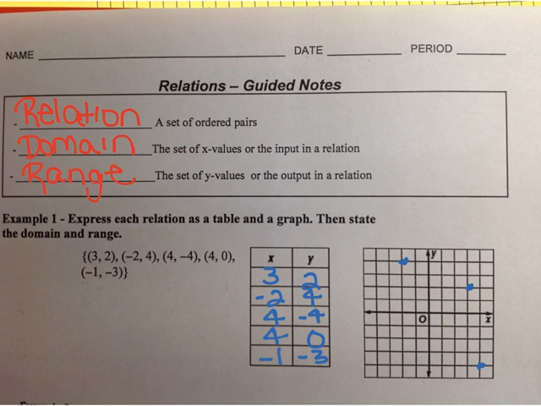4, 0 is going to be to the right 4 and staying on the x-axis right there. And last but not least, -1, -3. We're going to go to the left 1 and down 3. But let's not forget about the last part of the question. It says, then state the domain and the range.